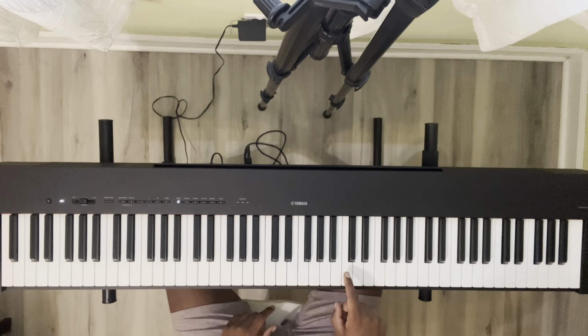The white notes are given letter names. The black notes are letter names plus sharp or flat. We have 7 letter names. So let's start from A. It's A, B, C, D, E, F, G. Then it repeats, A, B, C, D, E, F, G, and so on, all the way up the keyboard.